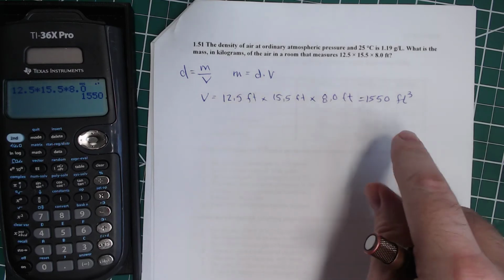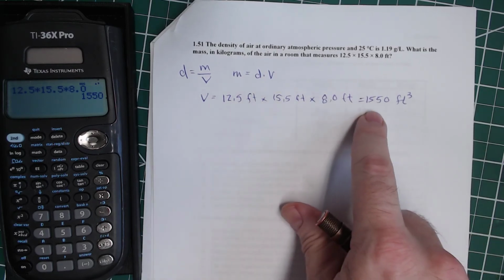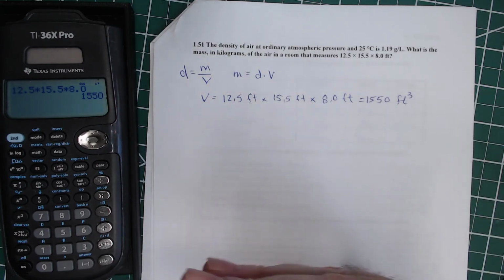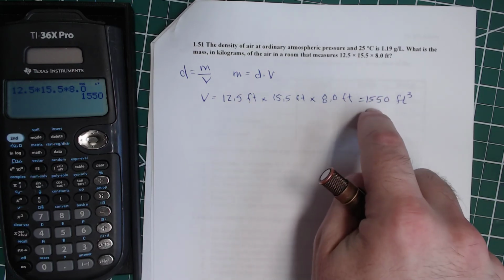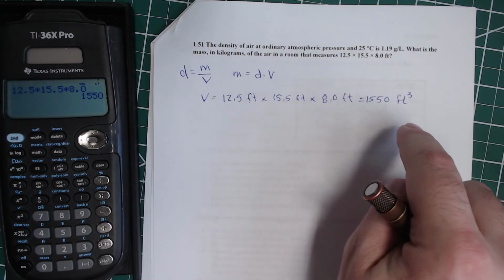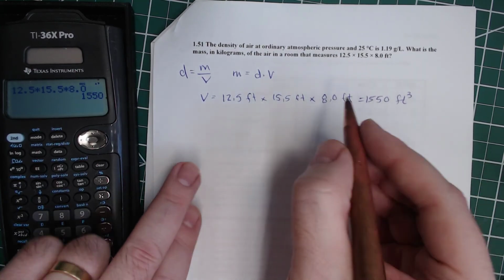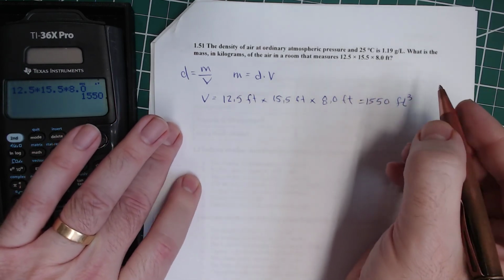Now, normally, if this were the end of the problem, if it said, what's the volume of this room in cubic feet, you would go ahead and round this. There are only 2 sig figs here, so you'd round that and call it 1,600 feet. But since we're doing more of this calculation, we can leave that 1,550 and round the final answer when we're done. We need to convert those cubic feet into liters.